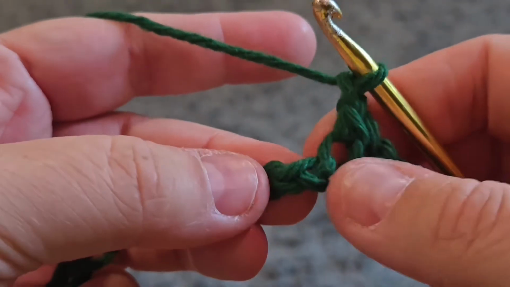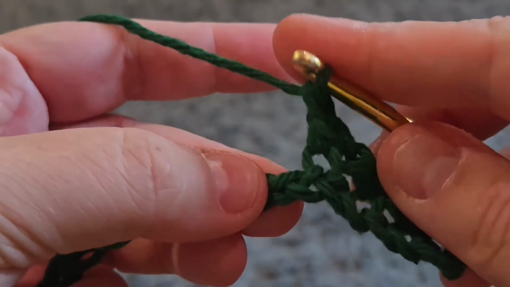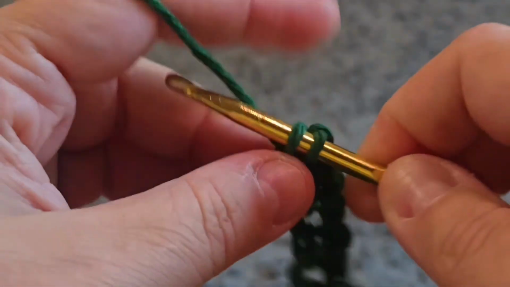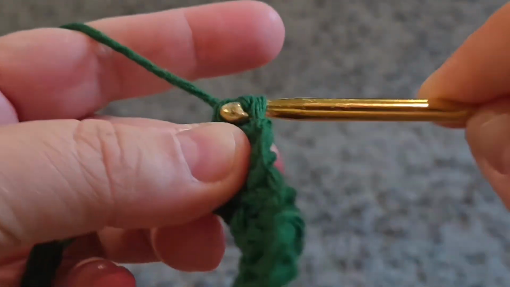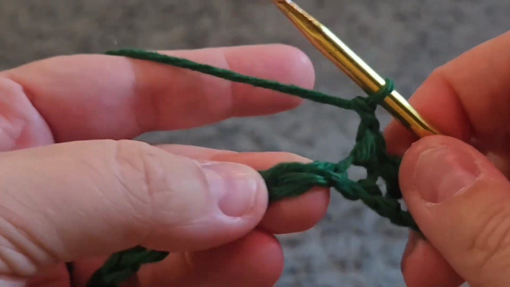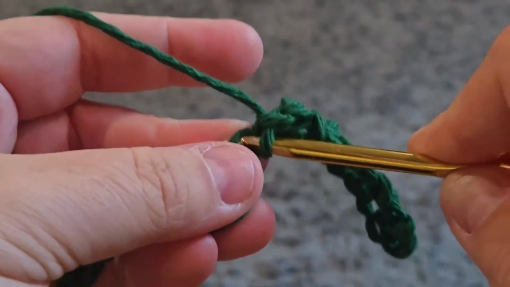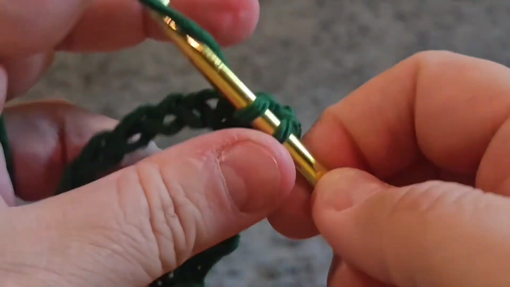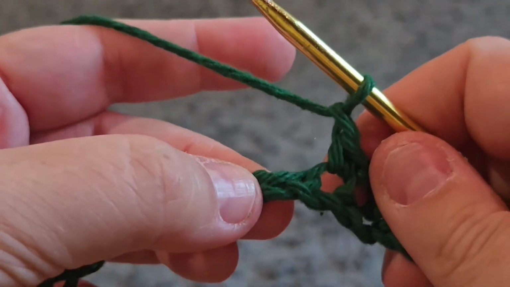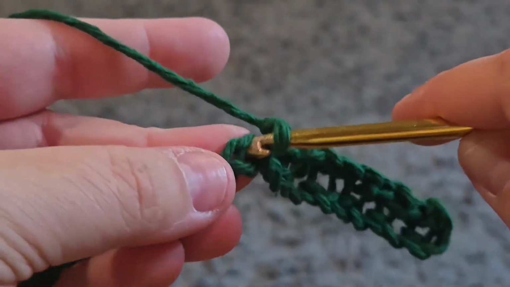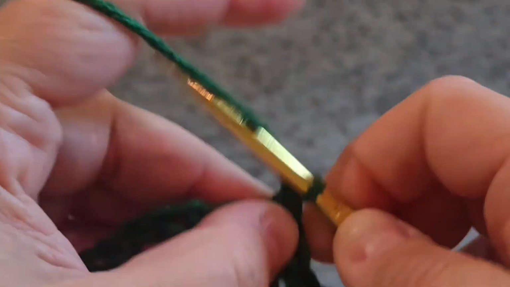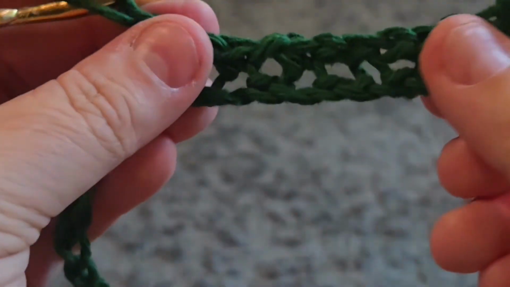As you're going to skip 1 V, go into the next V, single crochet like normal, chain 1, skip that V, go into the next V, single crochet, chain 1, skip that V, go into the next V, single crochet, chain 1. This is what it should start looking like.